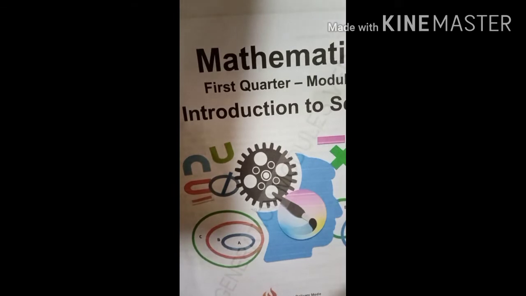This is a complete answer and explanation of how you will answer first quarter module 1 in Mathematics 7, Introduction to Sets. So we have here the questions. Question number 1, the set contains the first 5 whole numbers. So if we say whole numbers, it starts with 0 and there are 5. Which of these choices has 0 as the start and has 5 numbers?